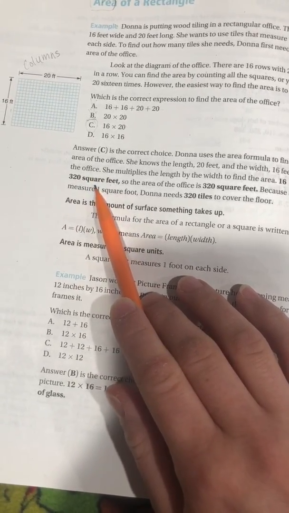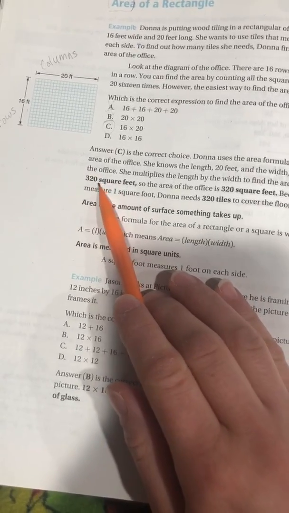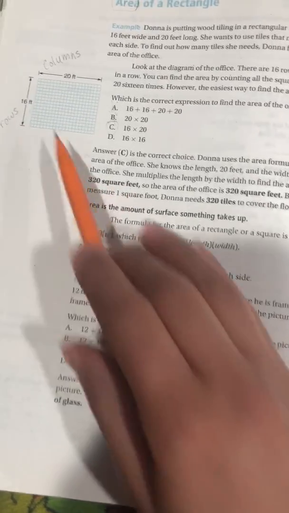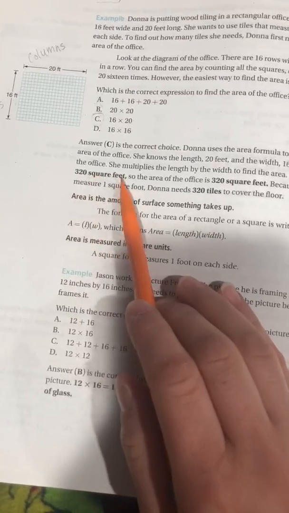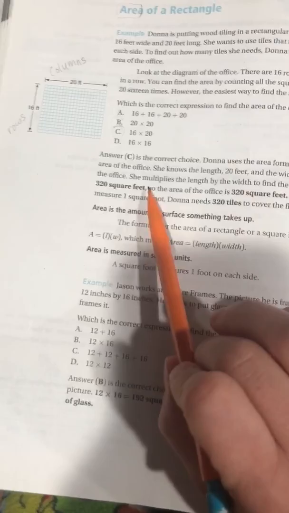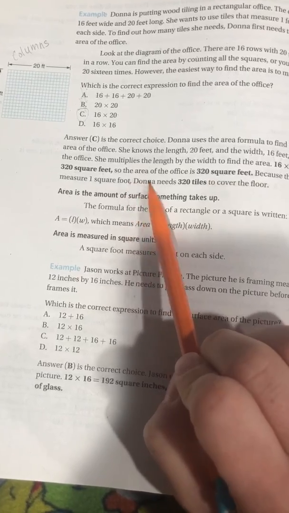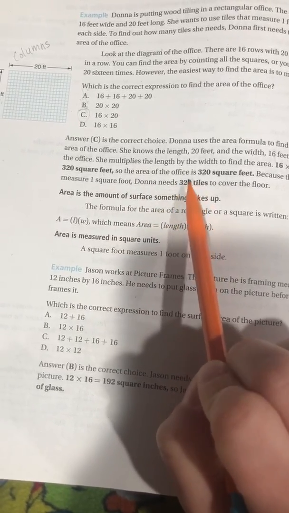In the answer to an area problem, it would be squared. So in this case, it's feet, so we're going to say square feet. So the area of the office is 320 square feet. Because the tiles measure 1 square foot, Donna needs 320 tiles to cover the floor.